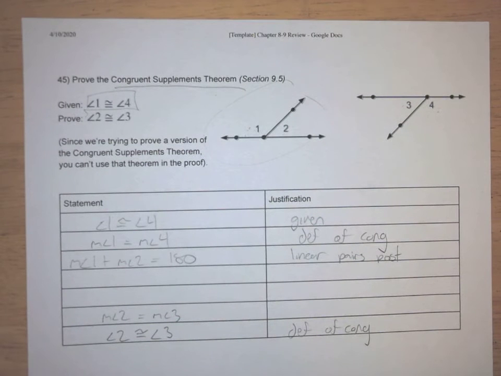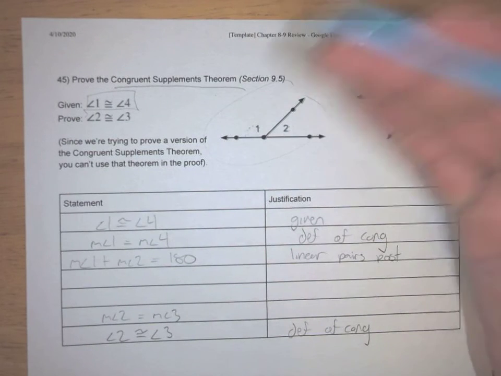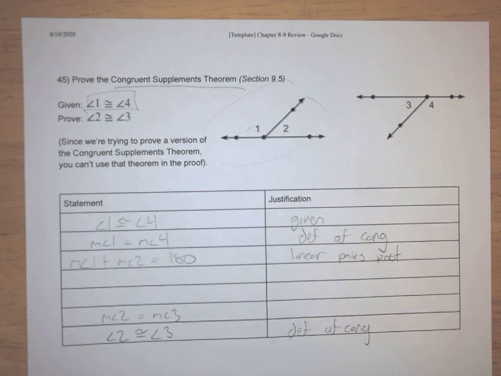Remember that a postulate is something that doesn't need to be proven, and it's kind of obvious that if you show that these are a linear pair, they have to be supplementary, which means they have to add to 180. So that's the linear pairs postulate.